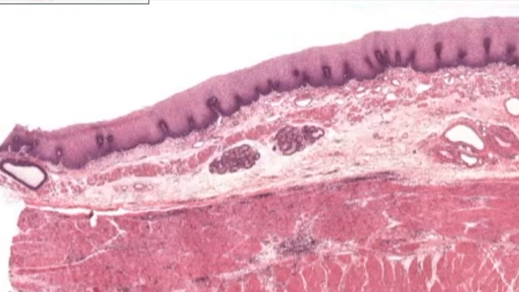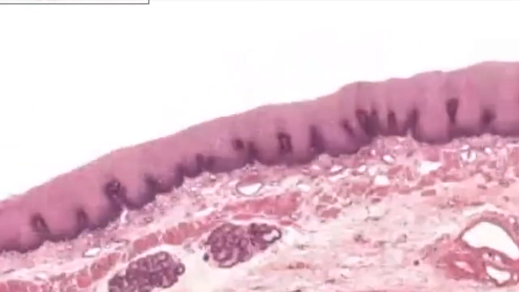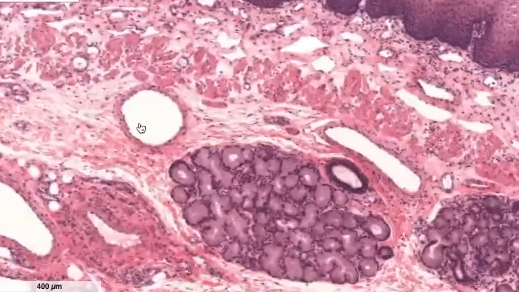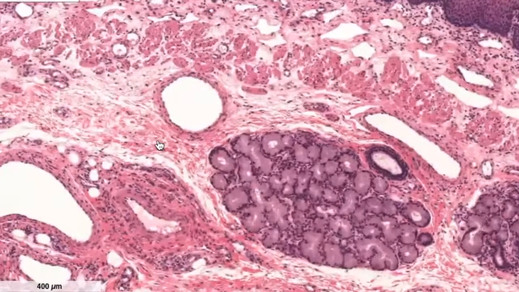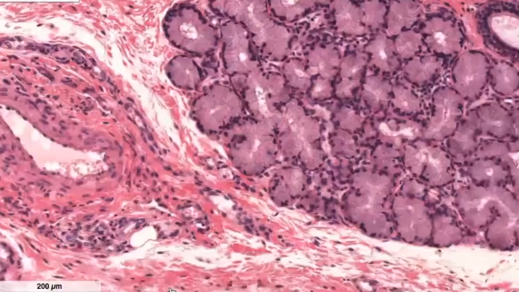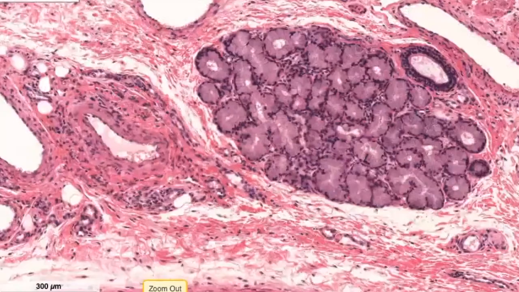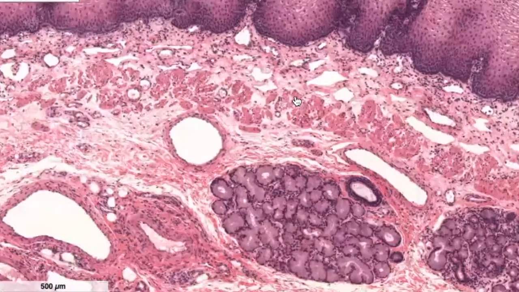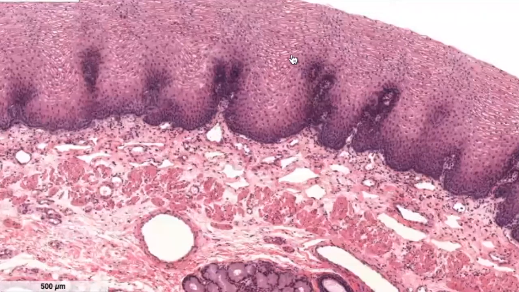From way back, you could see some of these salivary glands, the mucus glands, sorry, the submucosal glands. Here, if you look closely, right, all this will be the connective tissue with all the big blood vessels and stuff inside the submucosa. Right, that's what we want to identify in this section, right? The submucosal glands, which means you're in the submucosa, right? And then the stratified squamous.